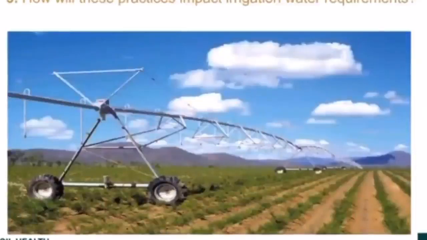The impact of irrigation water requirements. Here in my research, it gave me no feedback that shows that a farmer used less water. For example, it does not say that a farmer used 1,000 gallons less water because he had a cover crop. So that type of information was missing in regard to research.